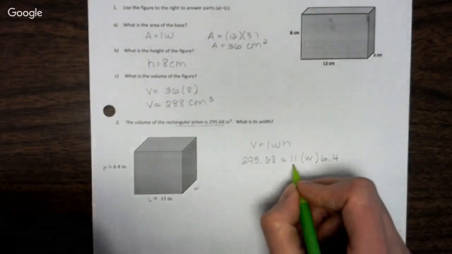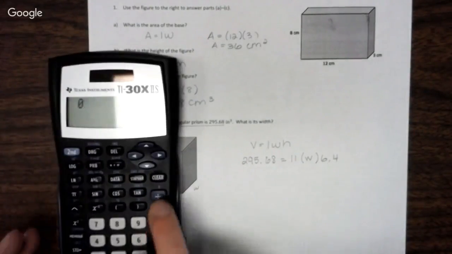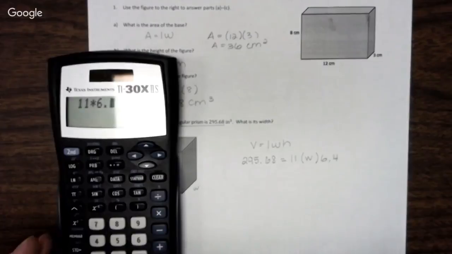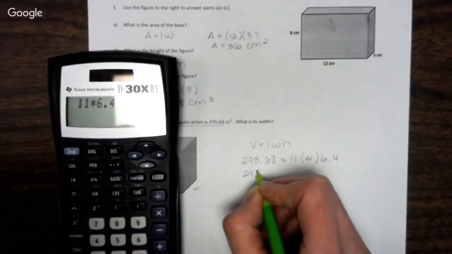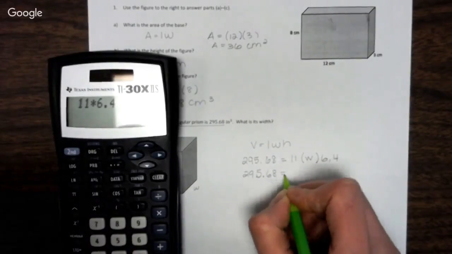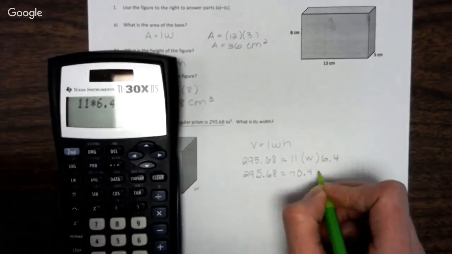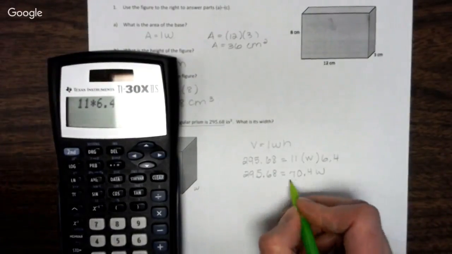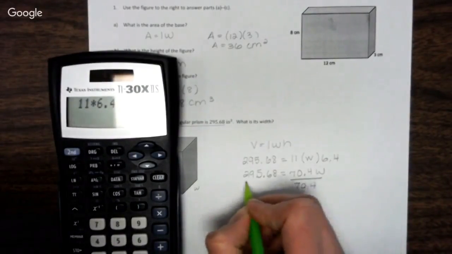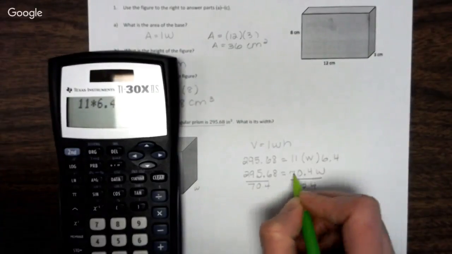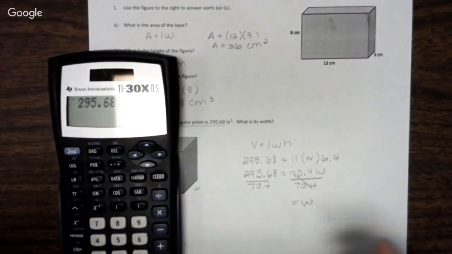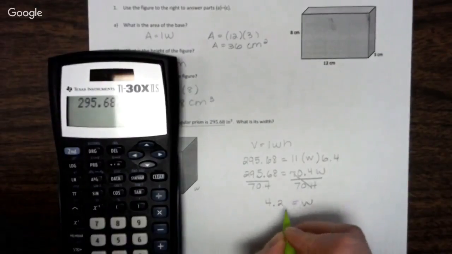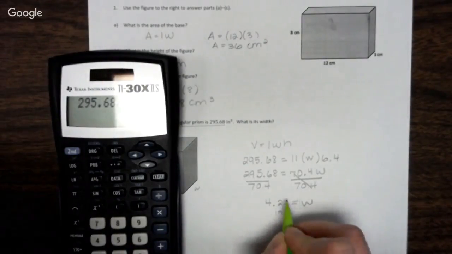Now, we can simplify by multiplying 11 times 6.4 on the right-hand side, which gives us 70.4. So we have 295.68 is equal to 70.4 W. To solve this, we're going to divide both sides by 70.4. So we get W is equal to 295.68 divided by 70.4, which is 4.2, and that's inches.